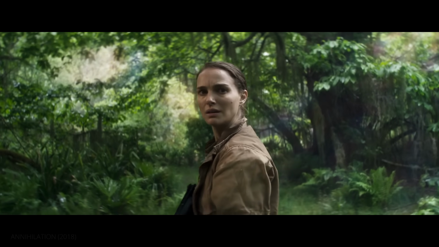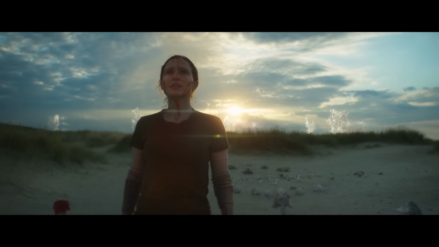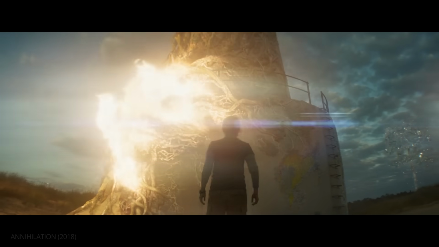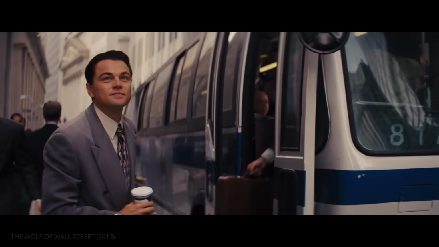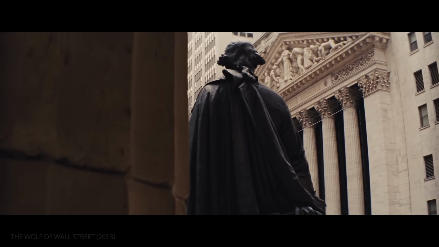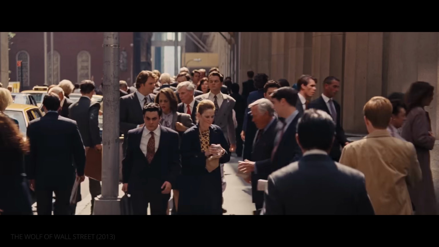Most films stick to one lens type for the entire film to keep it visually cohesive. However, there are many reasons why you would want to mix anamorphic and spherical in the same movie.